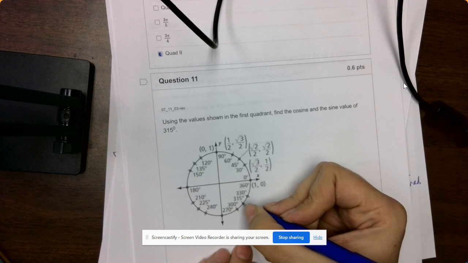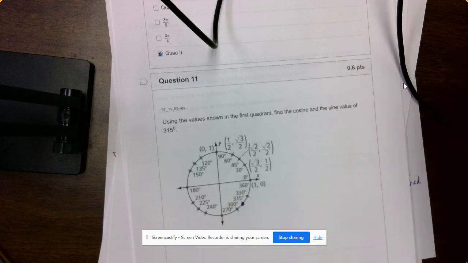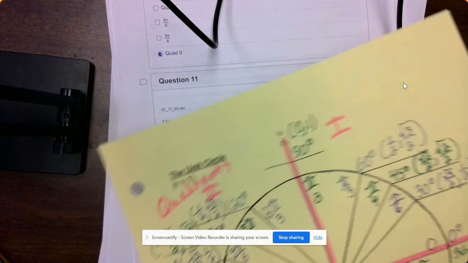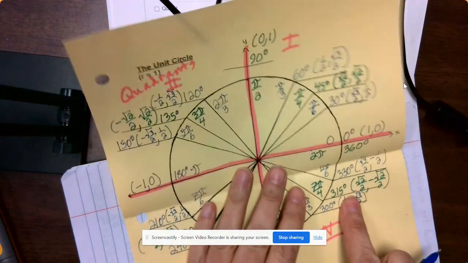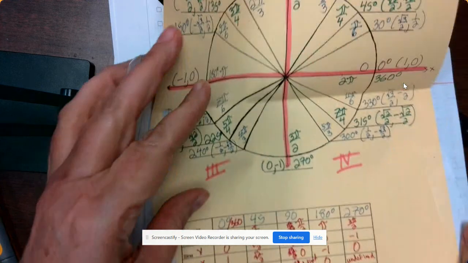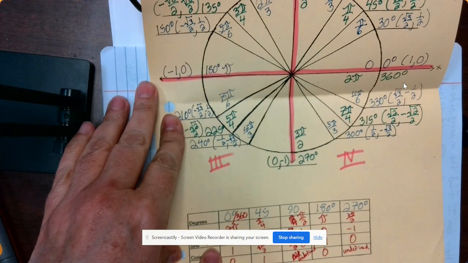Okay, use the values in the first quadrant to find the sine and cosine values of 315. So 315. I'm going to look at my unit circle notes, everybody. 315 is one that we had in our unit circle notes. Okay, so we have 315 here. Remember, cosine is x, sine is y.